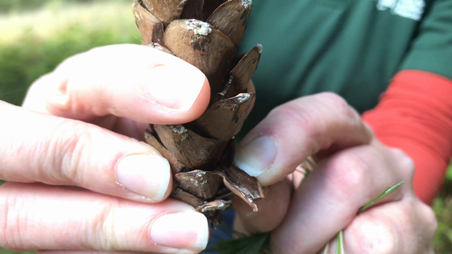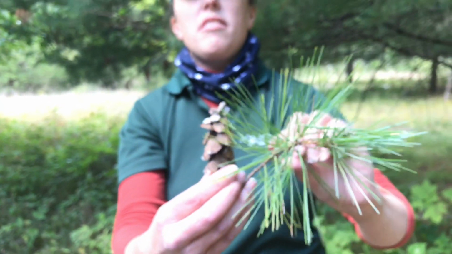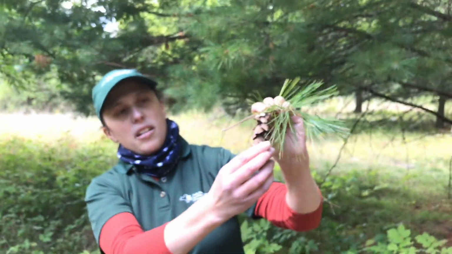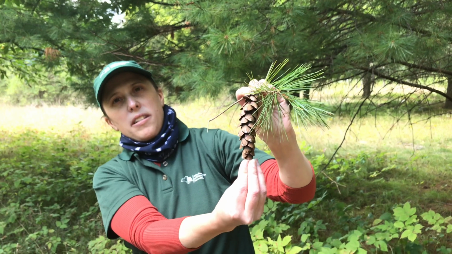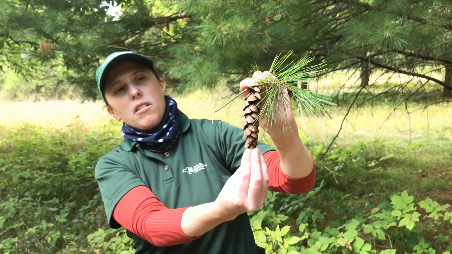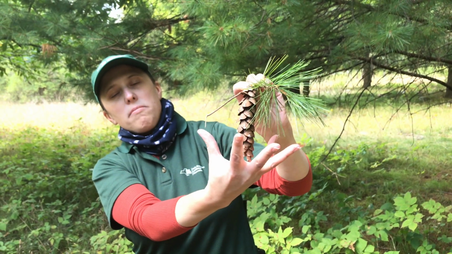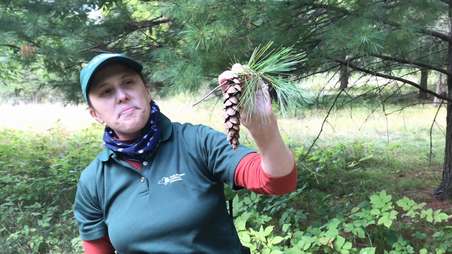So what happens is the cone grows like this on the tree. It's all covered in sap until those seeds grow to being mature. Then it opens up and drops the seeds to grow new conifers.